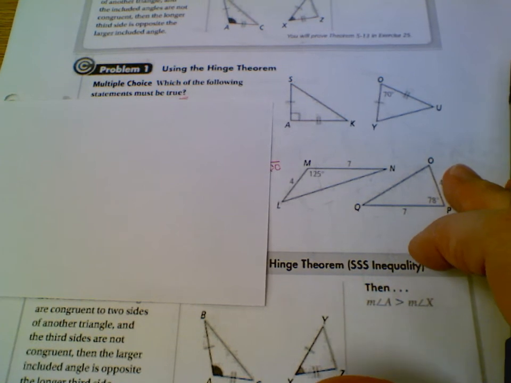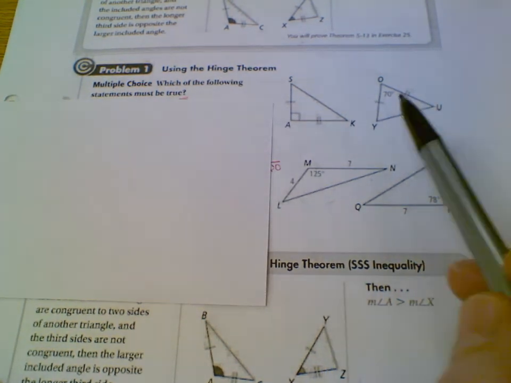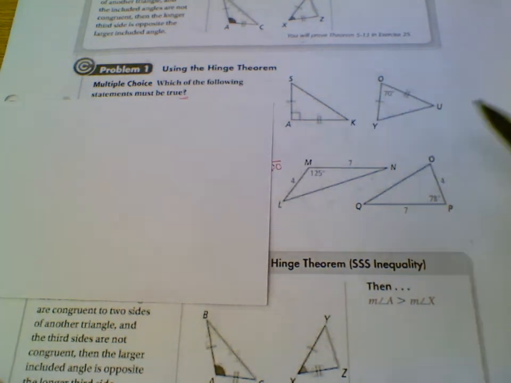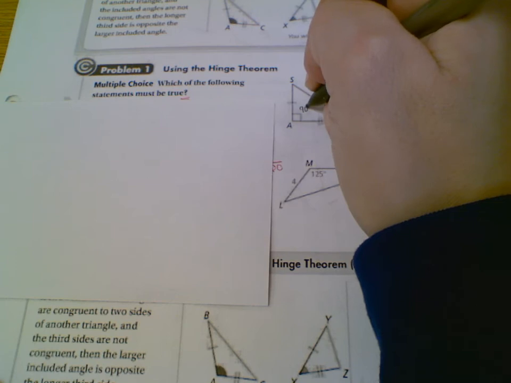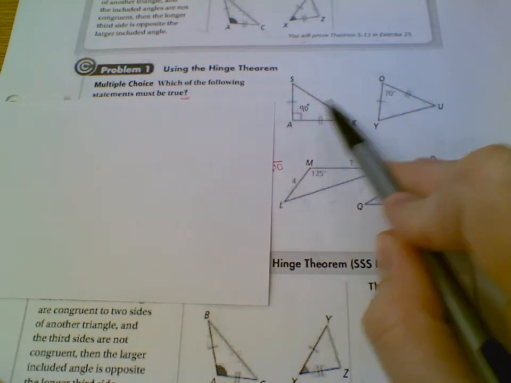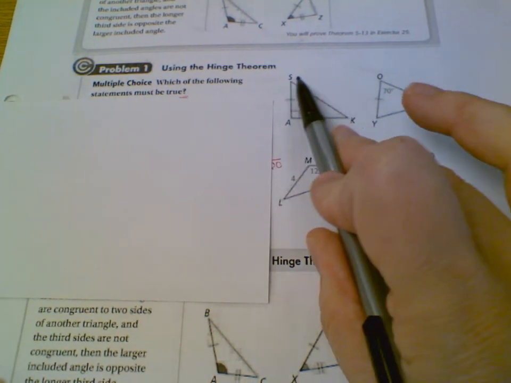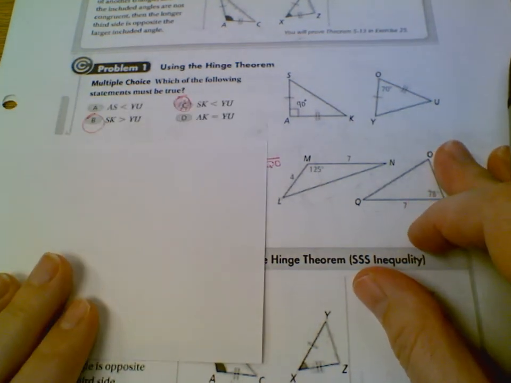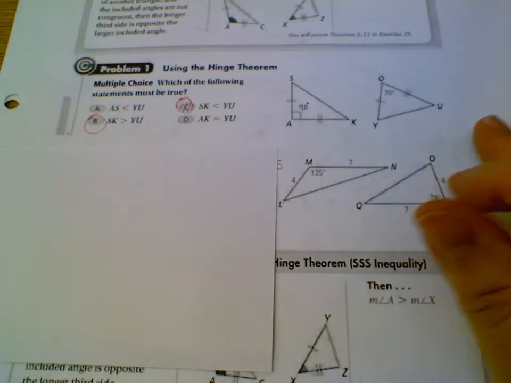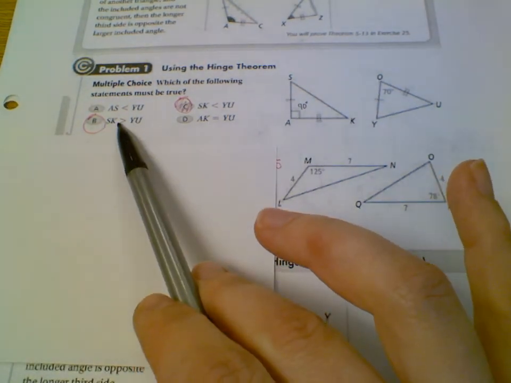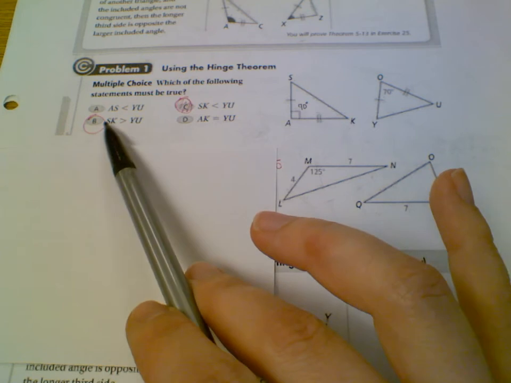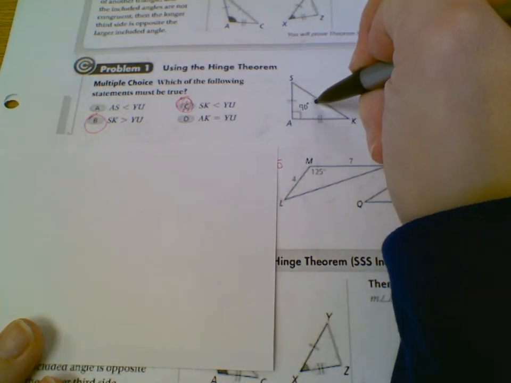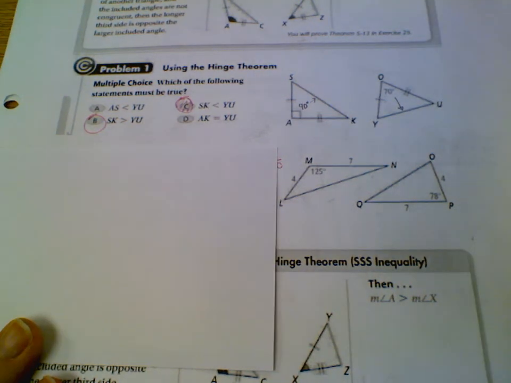It says, which of the following statements must be true? Well, I have a side angle side and a side angle side here. So looking at my angles, I know that angle A over here is 90 degrees. So since this angle is bigger than angle O, I know that SK has to be bigger than UY. So looking at my statements, I look for which one says SK is bigger than YU, and that would be my answer, since this angle is bigger on this triangle than that one.